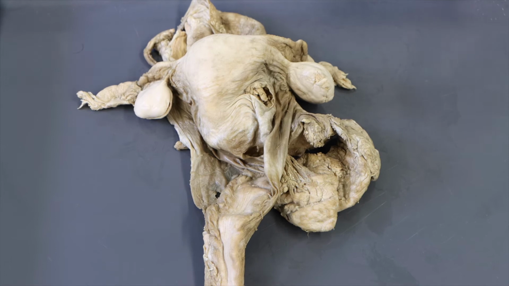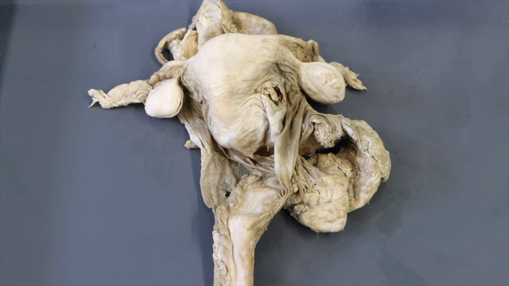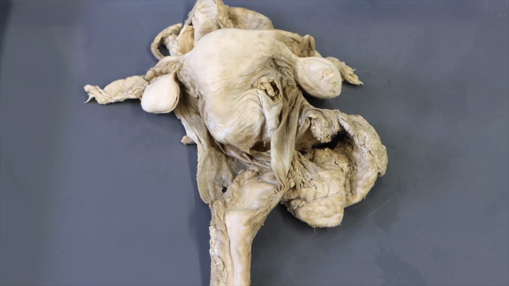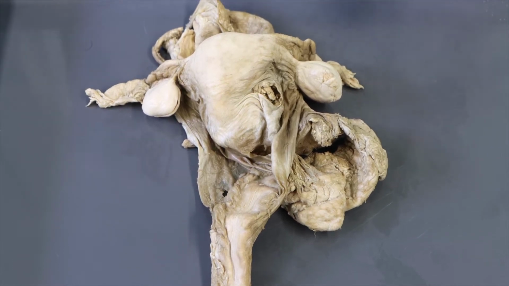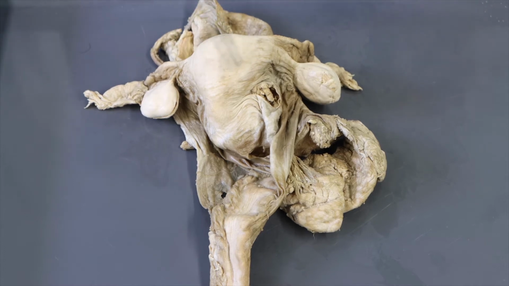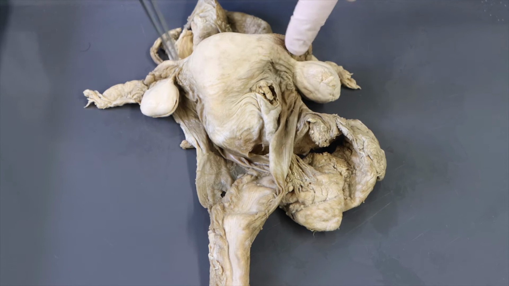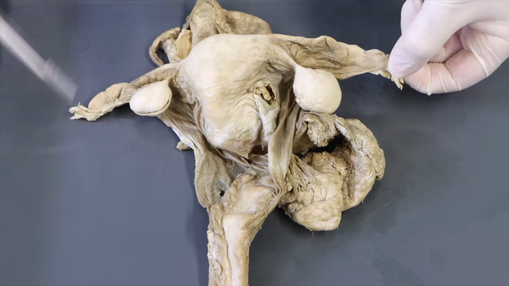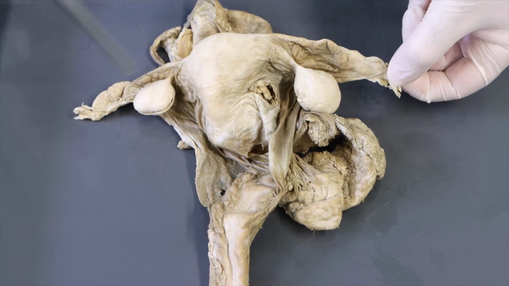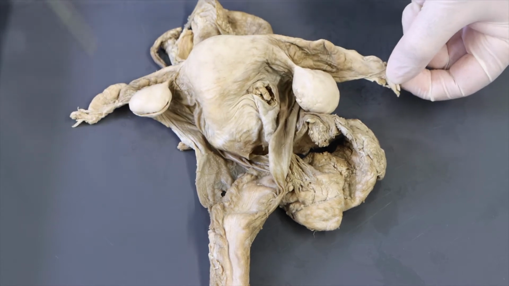Here we have the female genital organs, and we are going to start with the ovary. Before we start, I'll explain the structure that you are looking at. This is the uterus: the fundus of the uterus, the body, and the cervix, which I'm going to discuss. Those are the horns, or cornu, of the uterus, where the fallopian tube comes off laterally. This is the fallopian tube, or uterine tube.